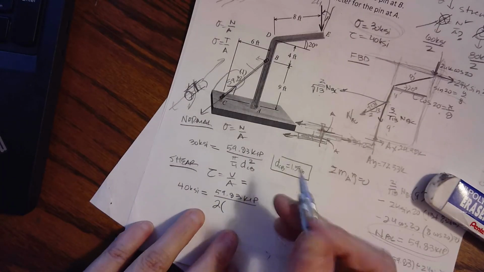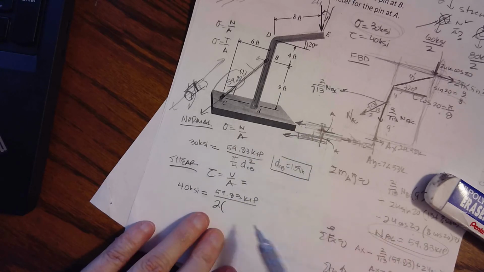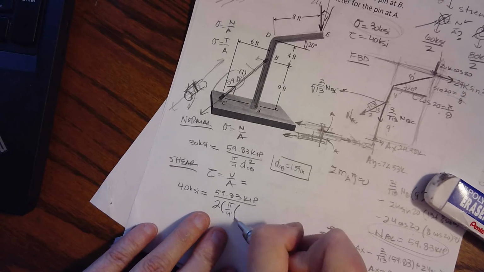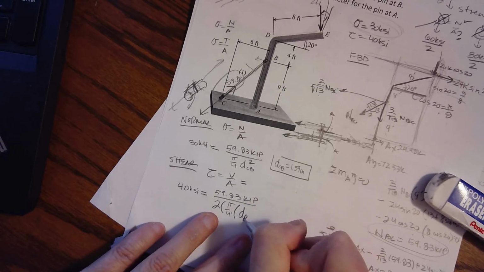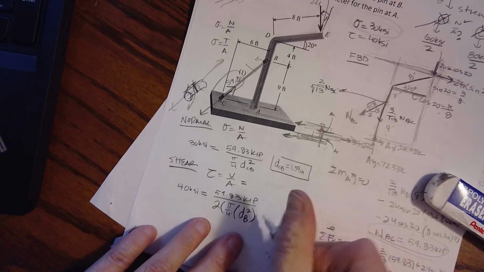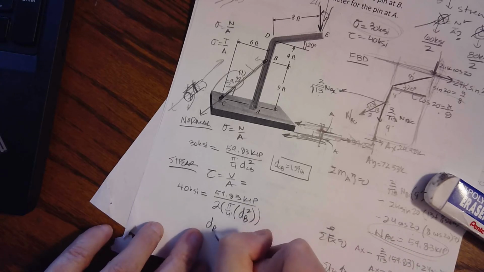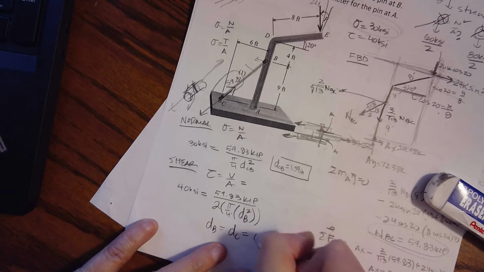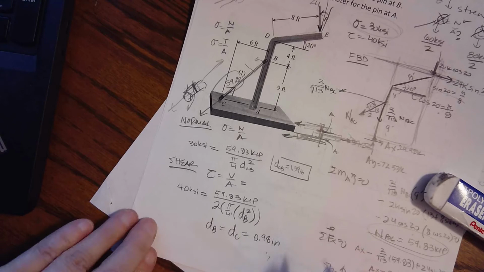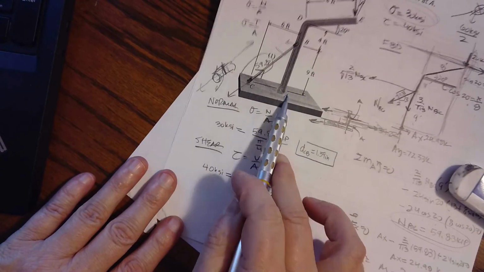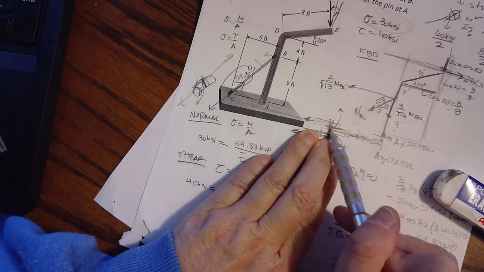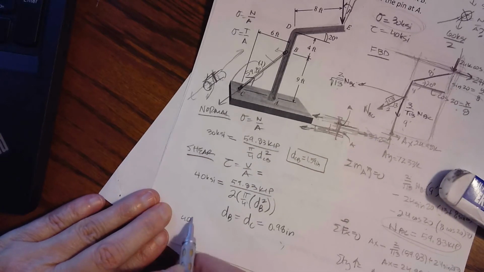That's the beauty of a double shear connection, is that I have double the area. Pi over 4 times the diameter of B squared, or C because it's symmetric, and I get that the diameter of B, which equals the diameter of the pin at C, is 0.98 inches. And now I have to deal with my bolt at A, and it was a single shear, so it's going to have 1 area. So I have 40 ksi.